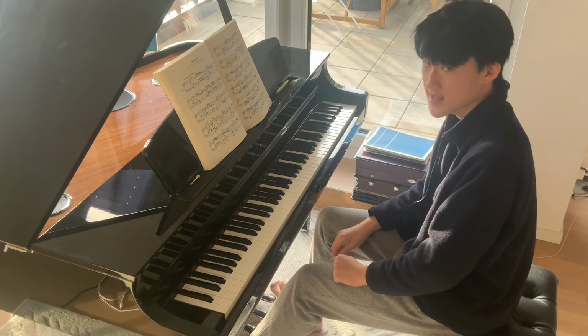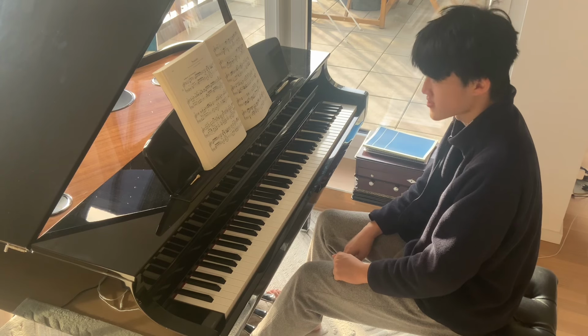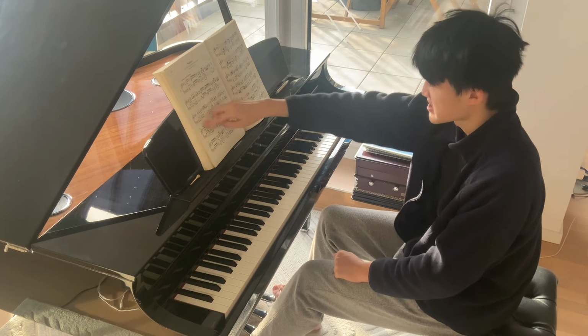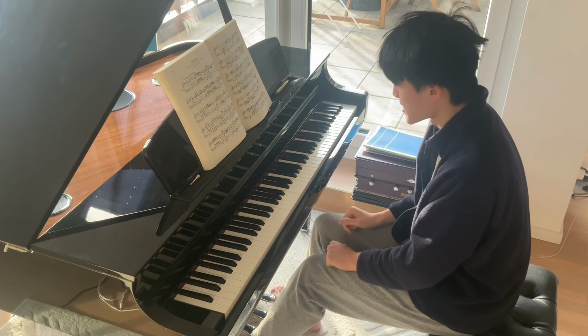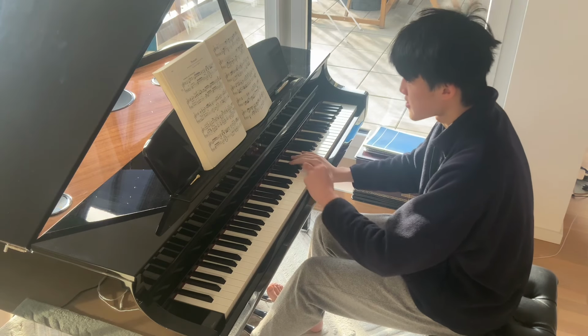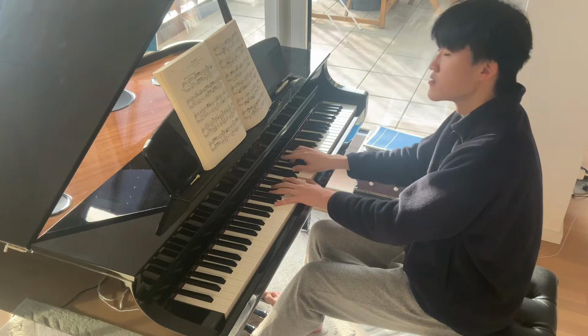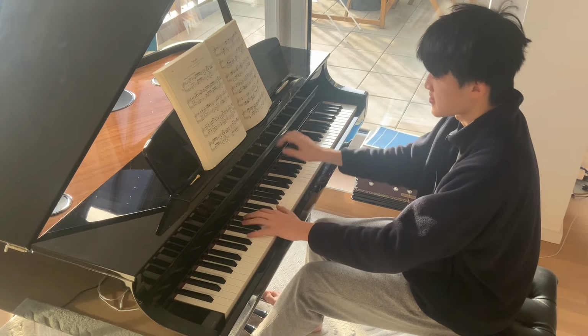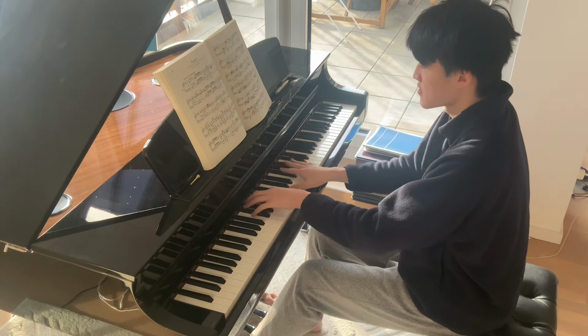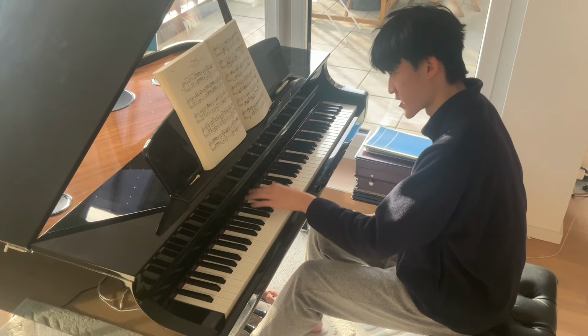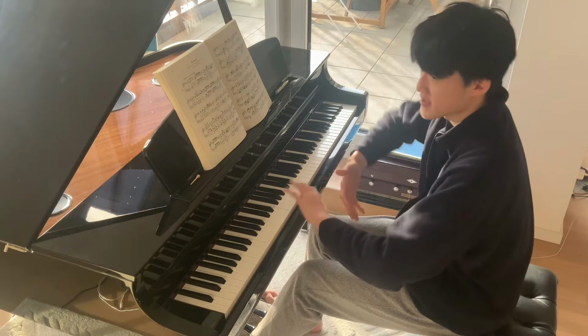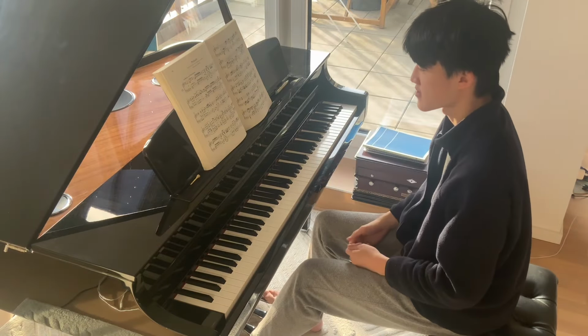Now it cadences in an almost identical manner to the first half of this theme, but before it was these harmonies here. Now it's octaves, and the accompaniment is also one octave down. So it's broader.